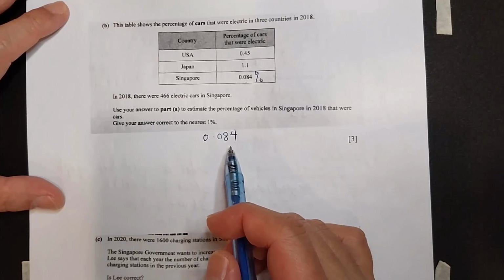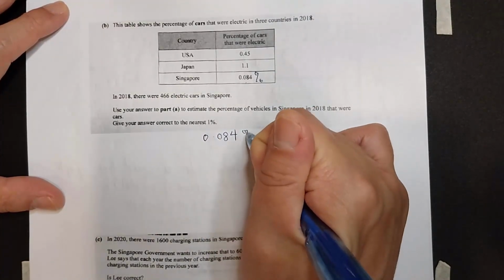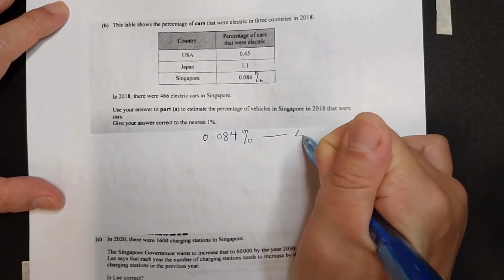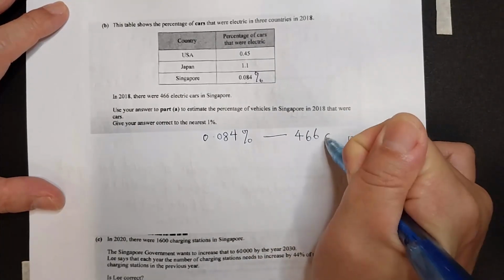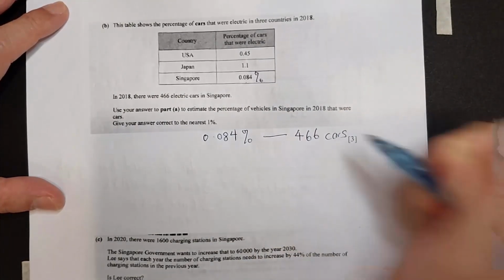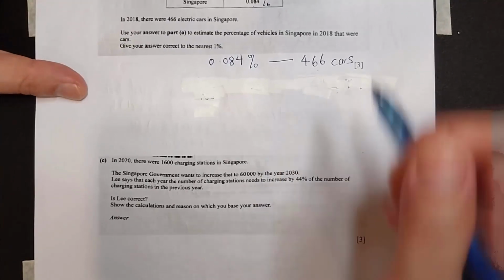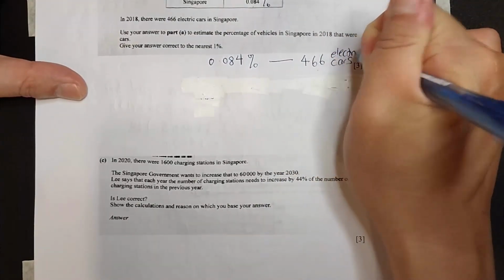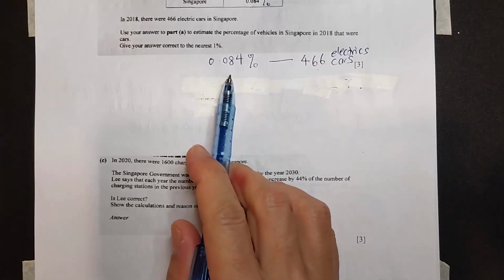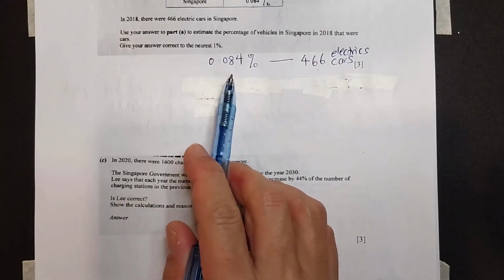So 0.084% is 466 electric cars. So 466 electric cars is 0.084% of the car population.